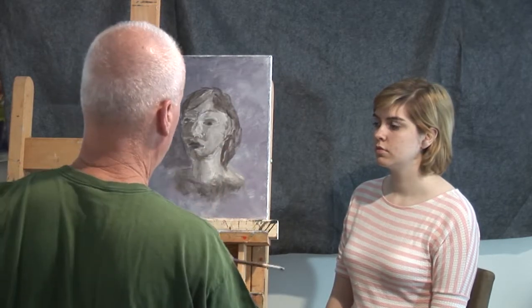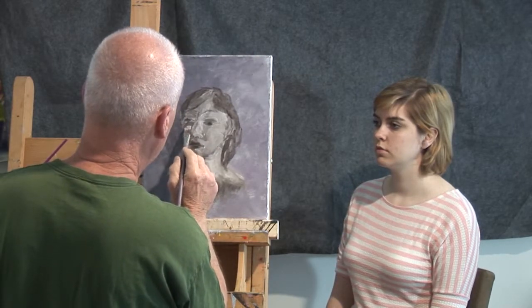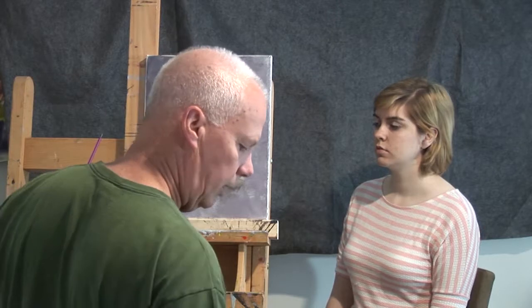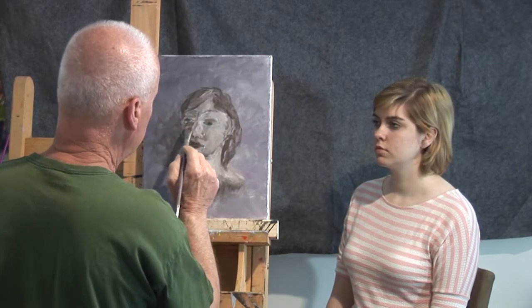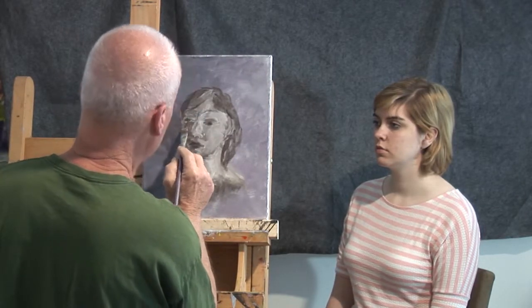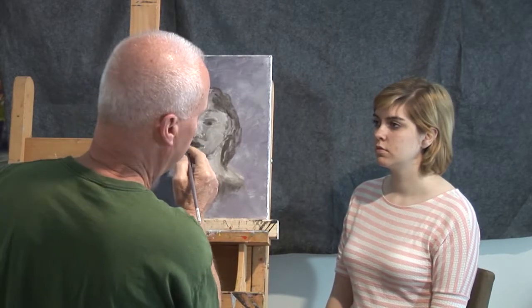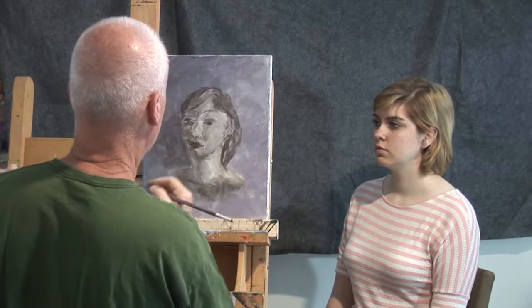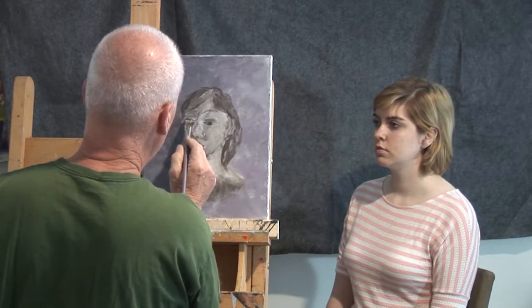Now on the other side of her face, over here on the shadow side, there's a little bit of light that's hitting here. It won't be as light as I just put it down. Nothing on the shadow side can be as light as something on the light side, and nothing on the light side can be as dark as something on the shadow side. Very important if you want to have it balanced. All right, so there's that. I now do have to put her eye sockets in there a little better.